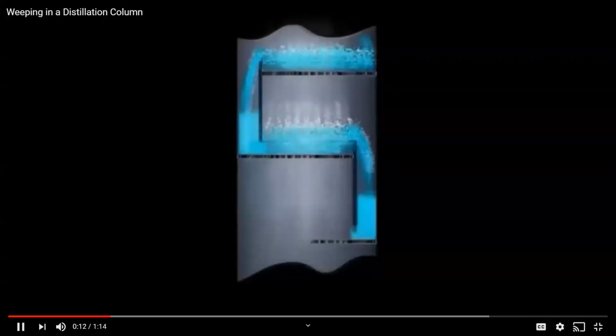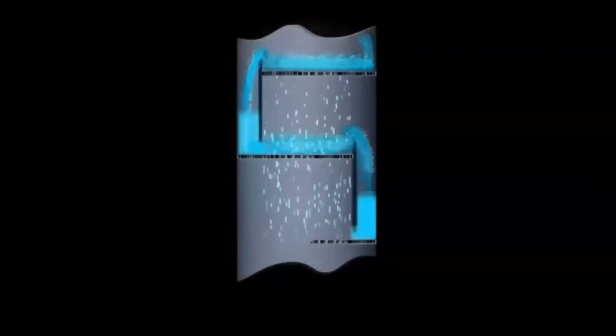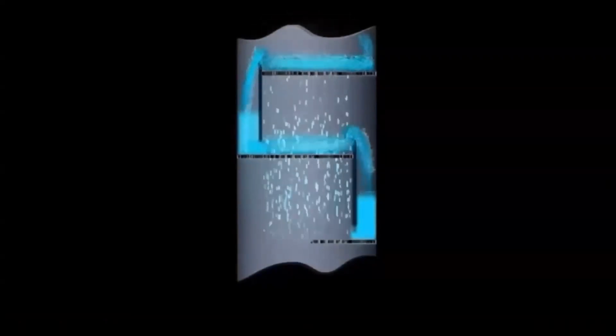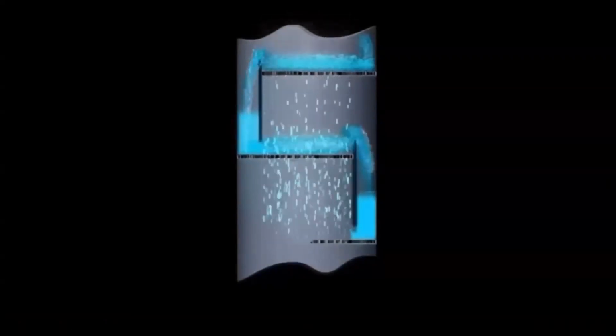An opposite performance problem occurs at low vapor rates, weeping. If the vapor velocity is low, it is possible for liquid to flow down through the tray holes before mixing with the vapor. Weeping has been an important consideration in designing the different tray types. The potential is largest for sieve trays, which have no built-in protection against liquid draining through the holes.